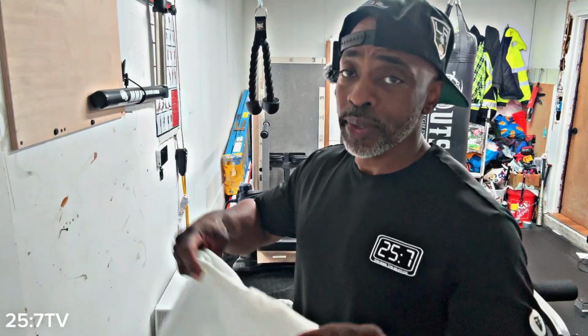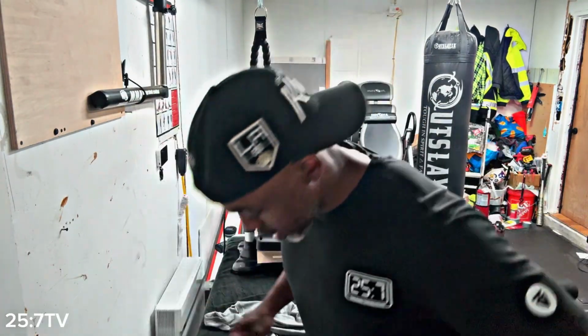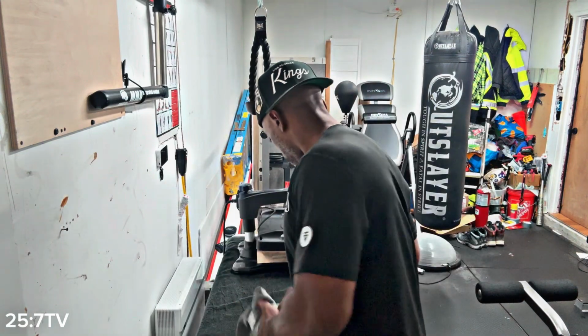So I got these from Amazon, little Amazon Essentials Slim Fit joints. These are extra larges.